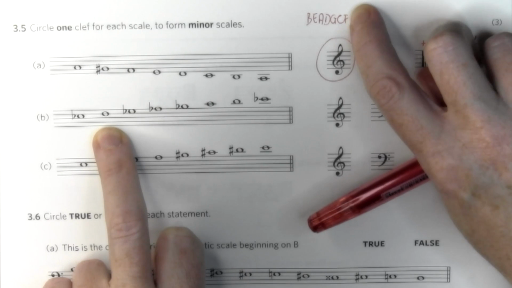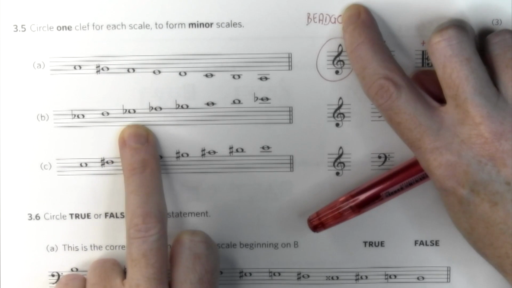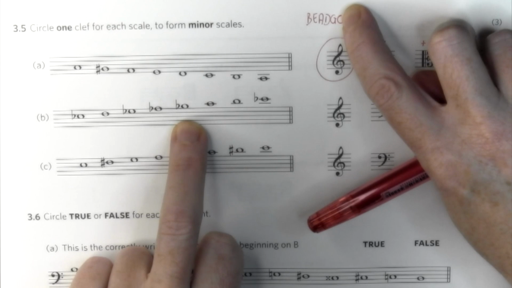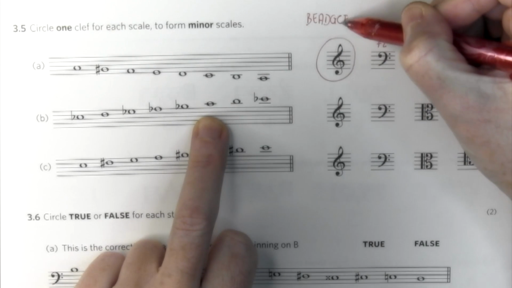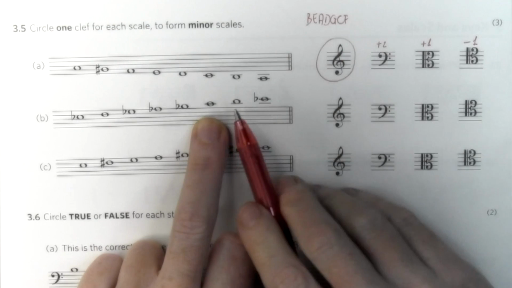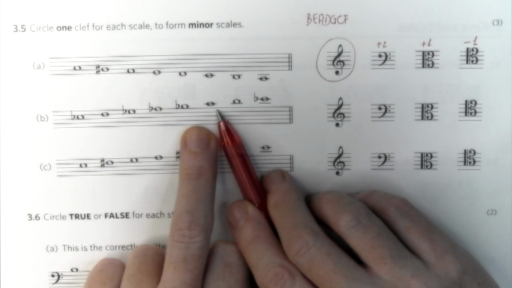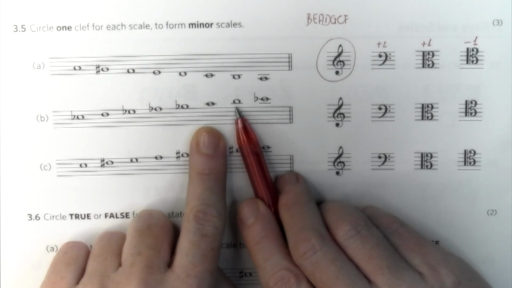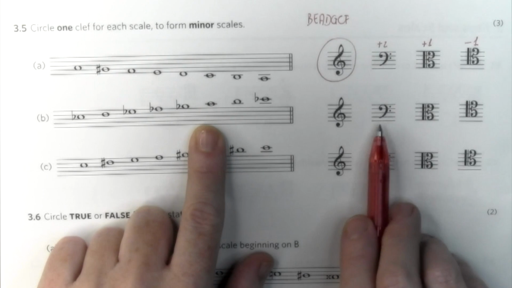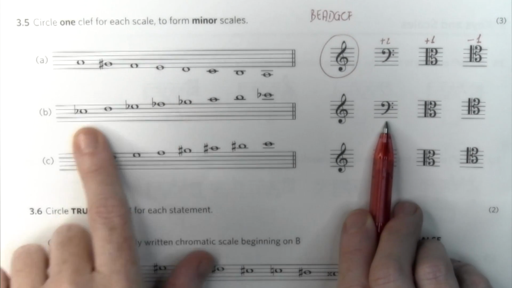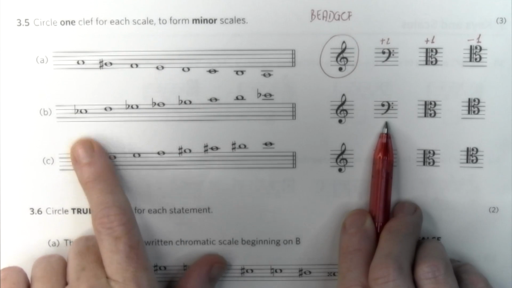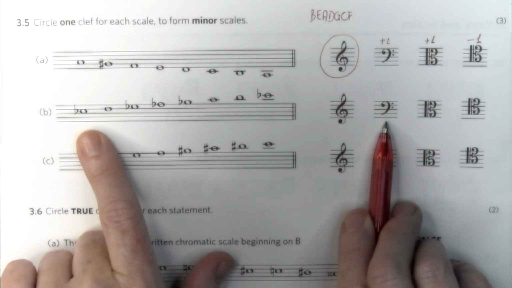So Mi, Fa is not flat. Sol, La, Si, flat. And Do and Re, Si and D should have been flat, but I think they've been raised to form a melodic ascending scale. So the answer is the bass clef, I think, because this is an E flat minor melodic ascending scale.